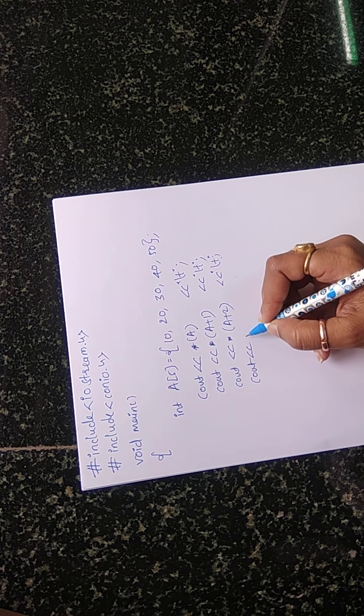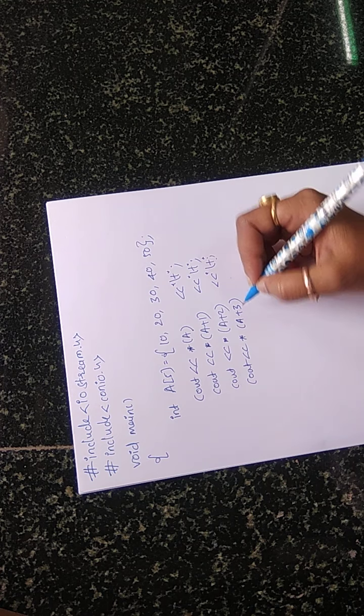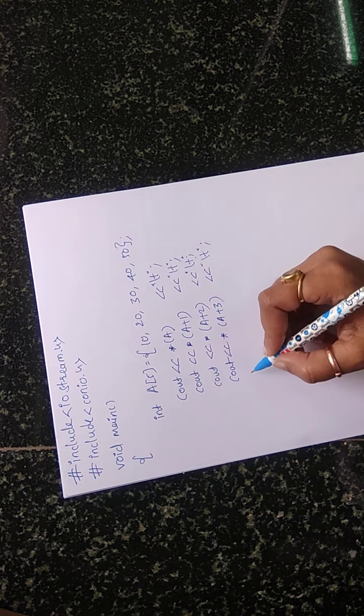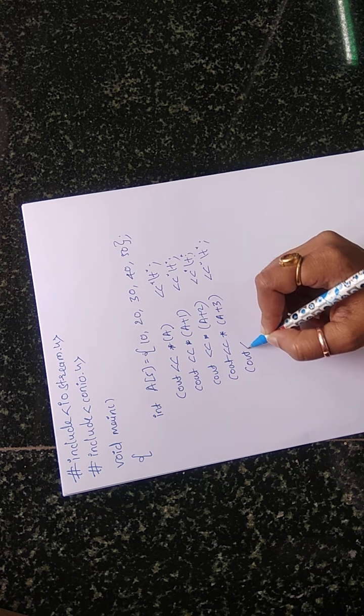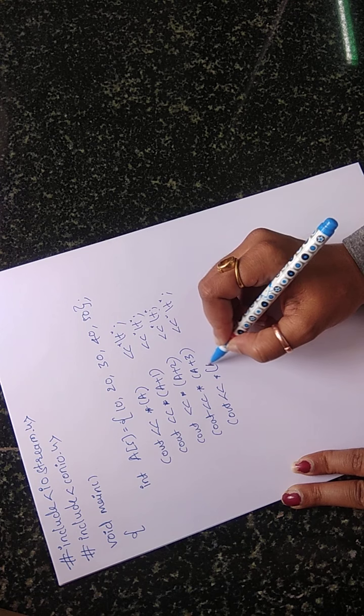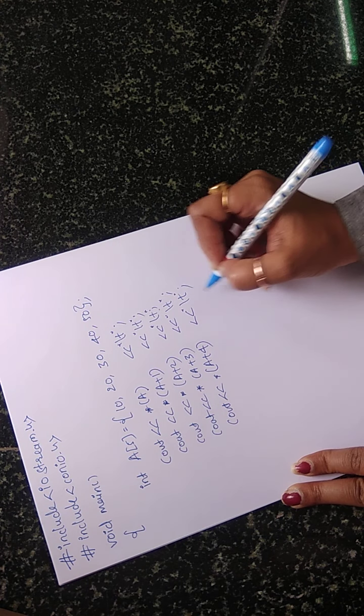Cout asterisk of A plus 3 backslash T. Cout asterisk of A plus 4 backslash T.